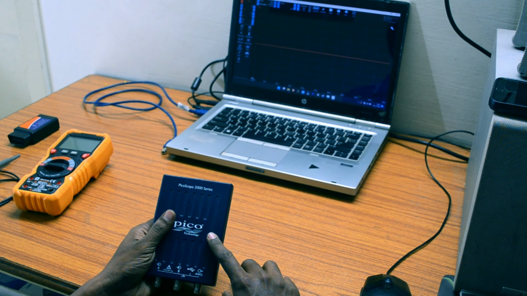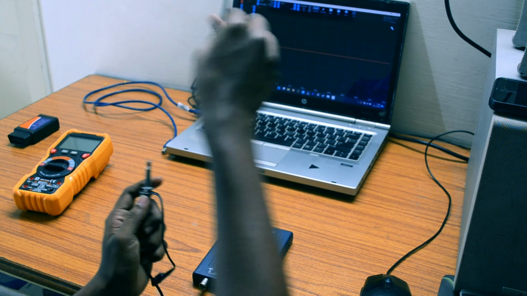Now this is the probe that is provided with the PicoScope. It has two ways of measurements. First one is like this, a hook kind of structure which is helpful in connecting to wires, and another way is this one. You can use this for measurements.